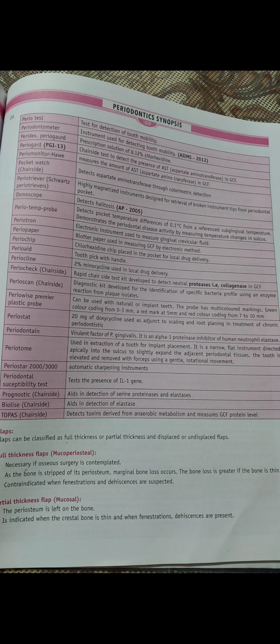Okay, then you need to know about Periostat. Periostat is a 20 milligram doxycycline used as an adjunct to scaling and root planing in the treatment of chronic periodontitis. So Periostat is also frequently asked. Some people just forget it, but you need to know that if there is 'stat', it will definitely have doxycycline, and it is every time given after scaling.